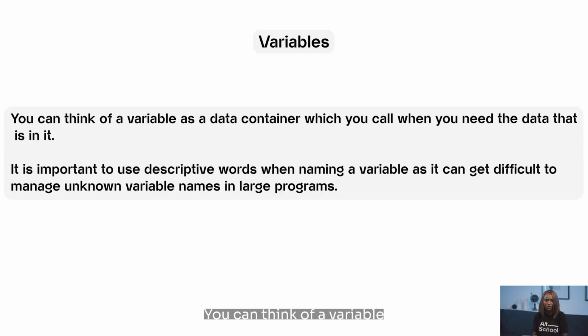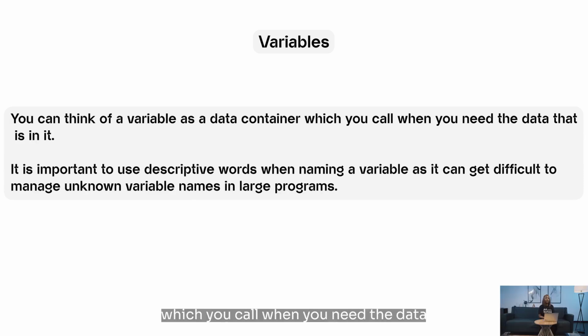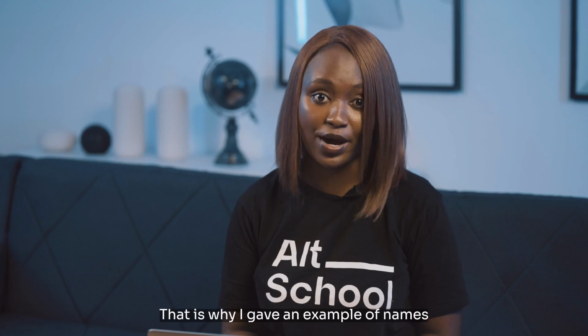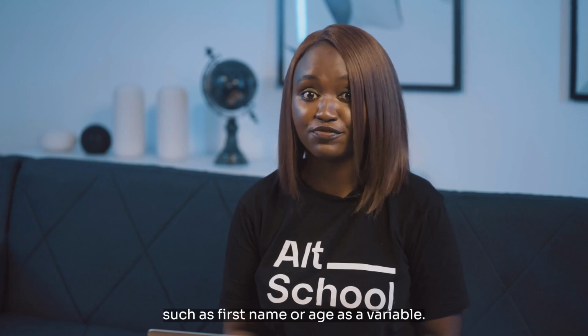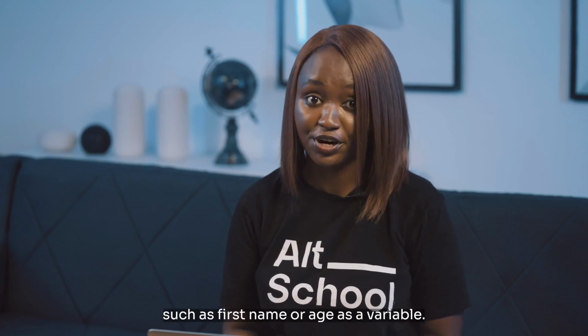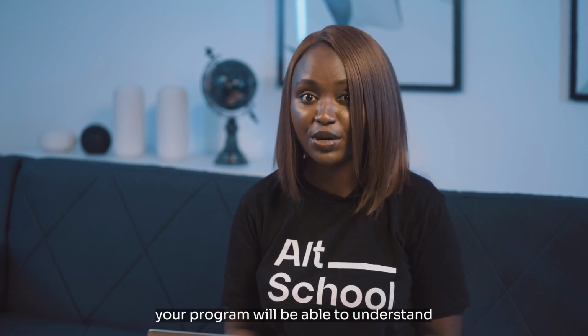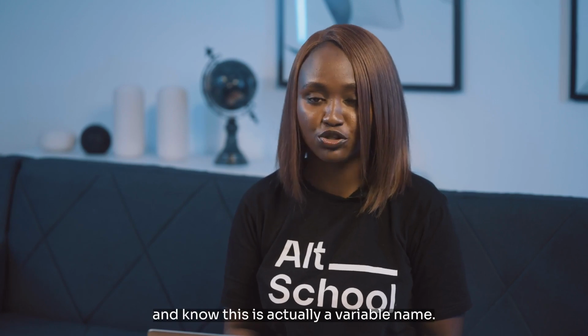You can think of a variable as a data container which you call when you need the data that is in it. It is important to use descriptive words when naming a variable as it can get difficult to manage non-descriptive variable names in large programs. That is why I gave an example of names such as first name or age as a variable. This way, anybody looking at your program will be able to understand and know this is actually a variable name.